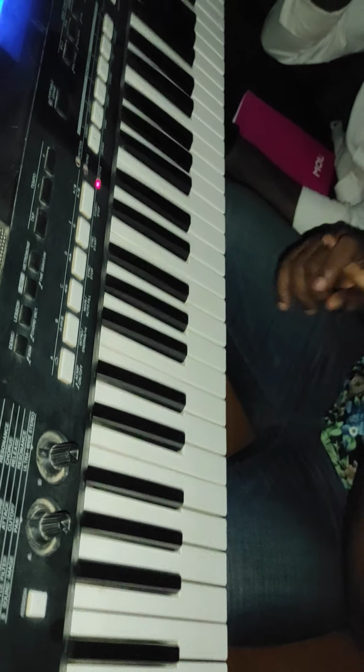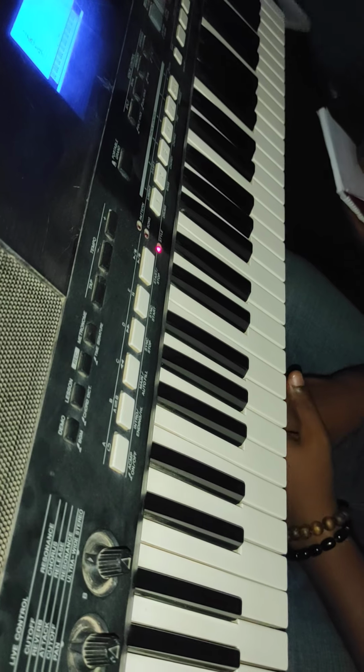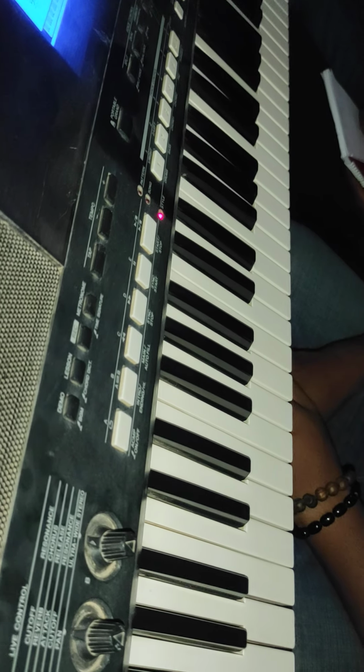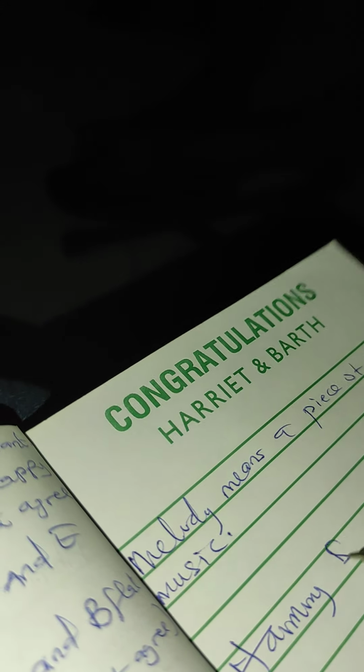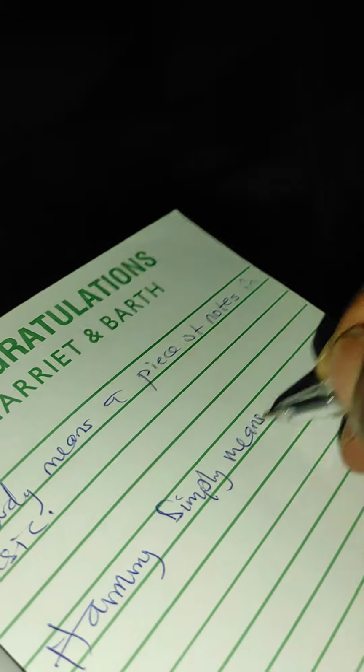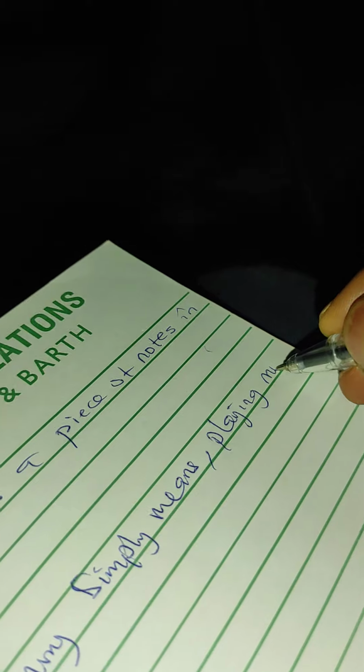Yeah. So now we're talking about the first one. We talked about what? Triad, right? Yes. Triad simply means a 3-note formation. Now let's talk about harmony. Harmony simply means playing more than one note together. Or you can say harmony means chord.